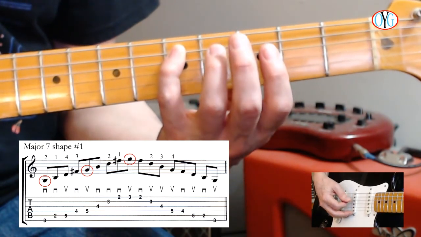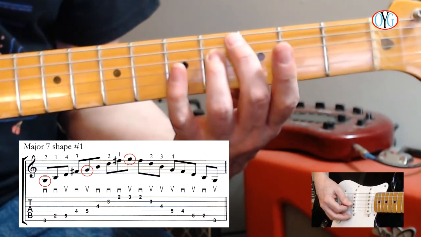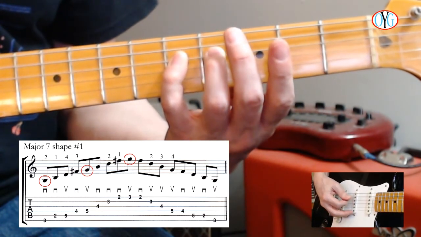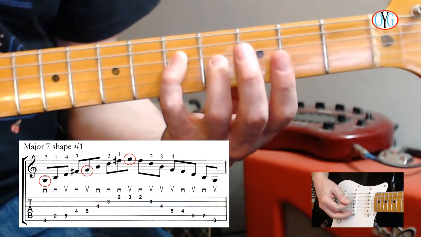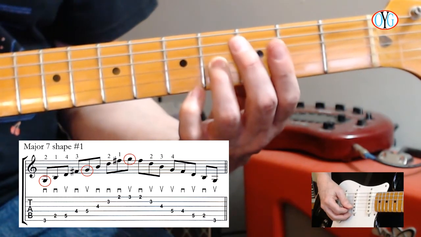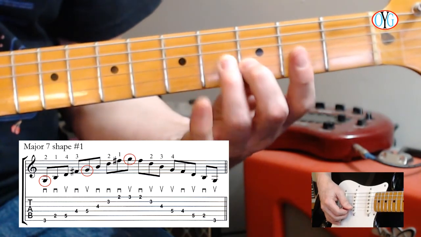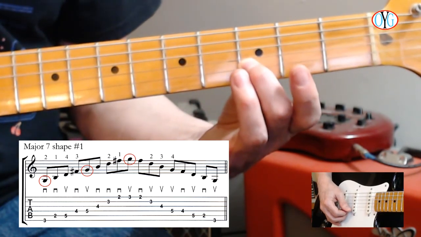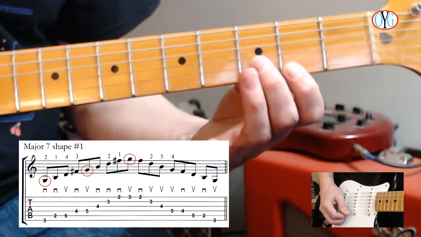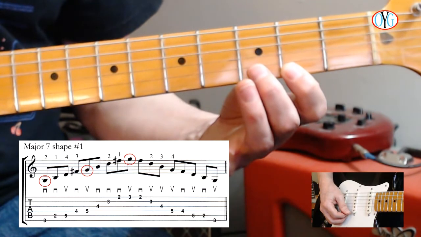Now you're moving to the 4th string with your 3rd finger at the 4th fret. You stay on the 4th string and play the 5th fret with your 4th finger. Now you're going to move over to the 3rd string with your 3rd finger and play the 4th fret. Your second finger is now going to play the 3rd fret of the 2nd string. And your first finger is going to play the 2nd fret of the 1st string. Then your second finger is going to play the 3rd fret of the 1st string.